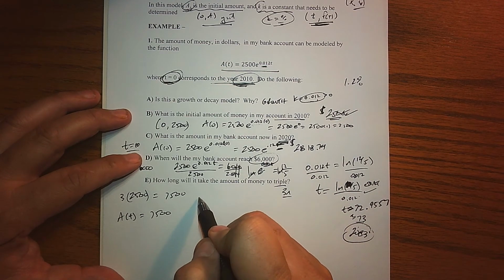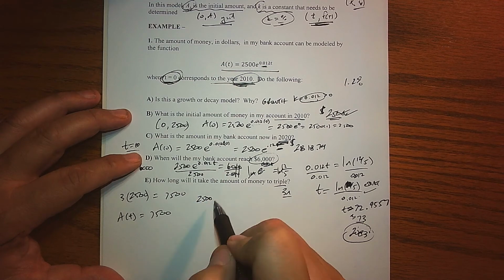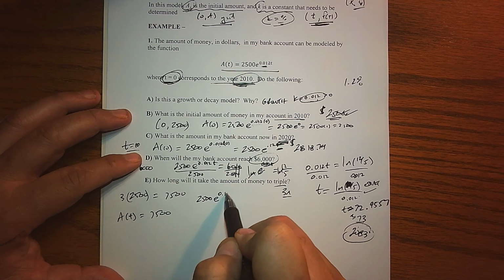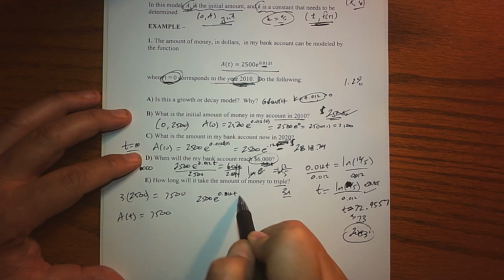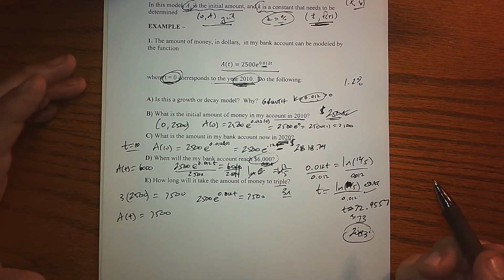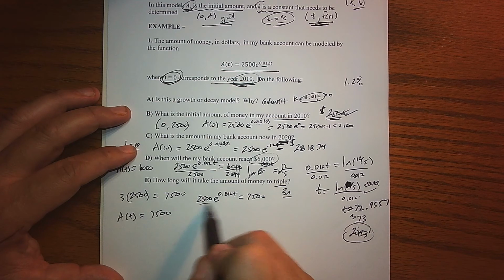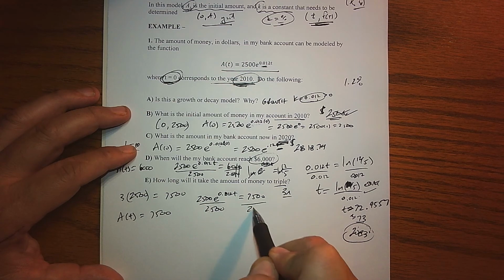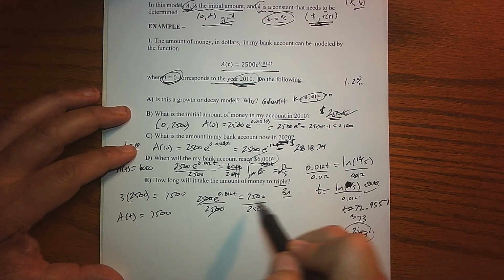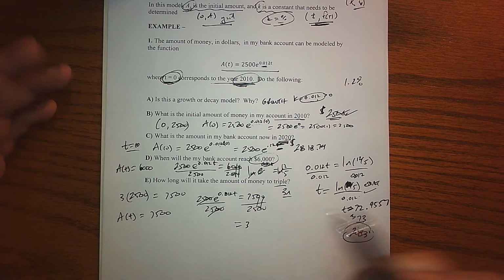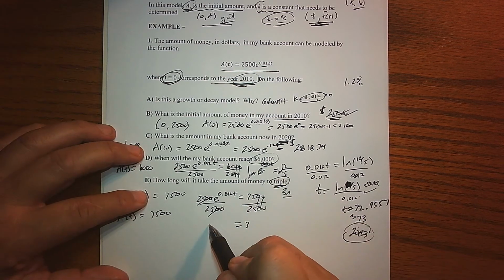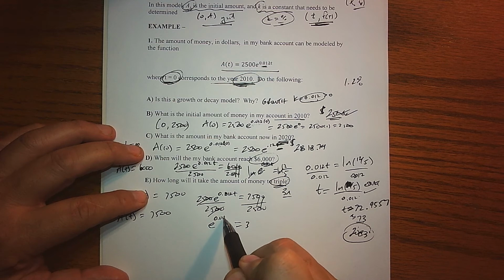So again, we're basically solving the equation 2,500 e to the 0.012t equals 7,500. Again, to solve for that t, I begin by dividing everybody by 2,500, and when everything cancels out, we're left with 3, because we're tripling. So e to the 0.012t equals 3.